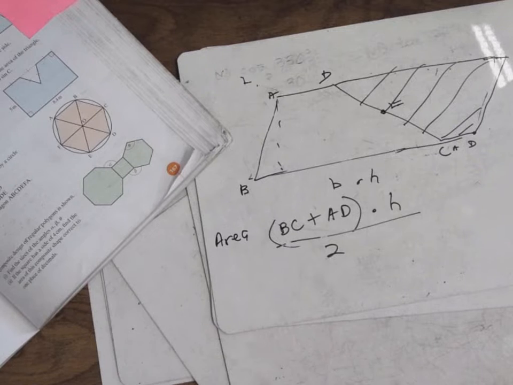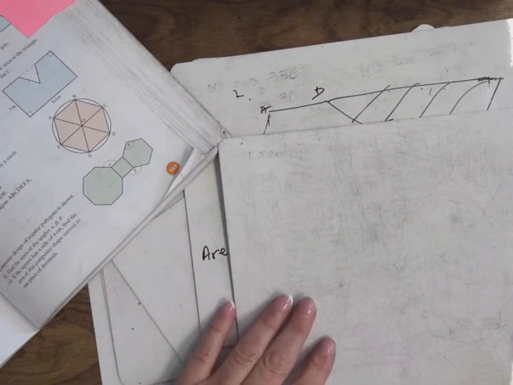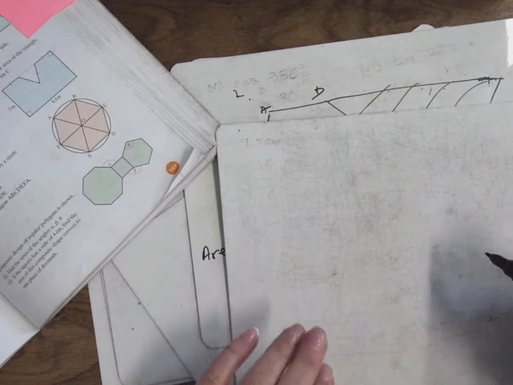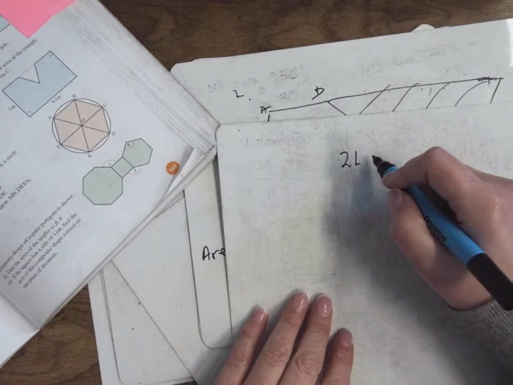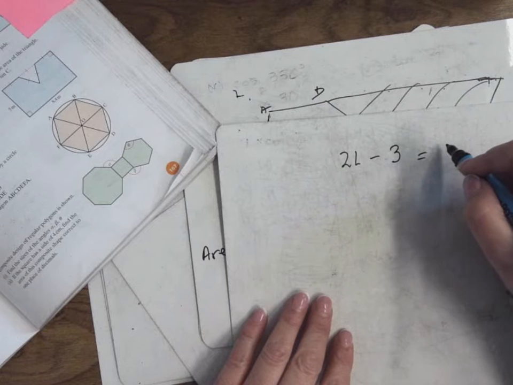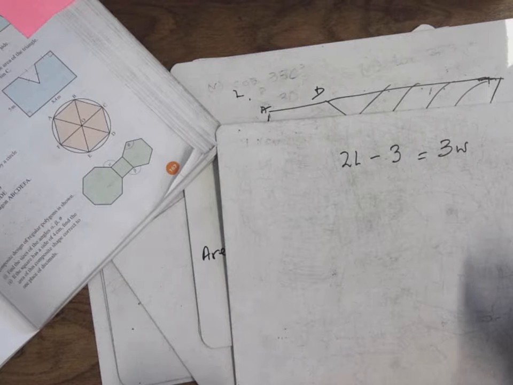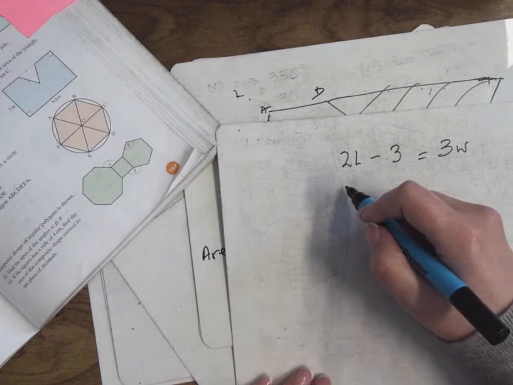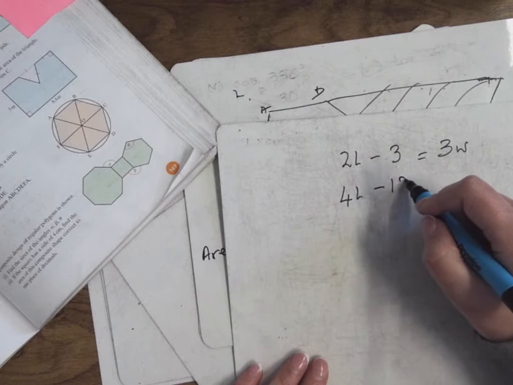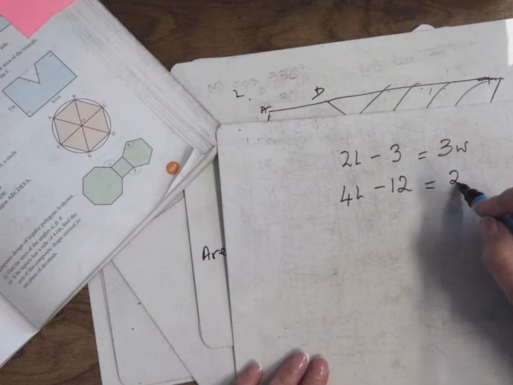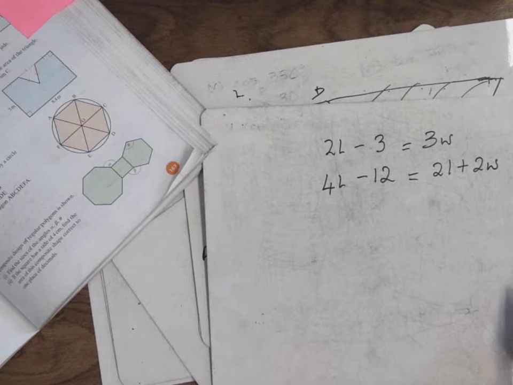Right, 8. Am I doing 8? Three times the width of a certain rectangle exceeds twice its length by 3. So if you take twice its length and take away 3 off it, you get 3 times its width. And the other one is 4 times its length is 12 centimeters more than the perimeter. So 4 times its length, if you take away 12, you'll get the perimeter. So the perimeter is twice the length plus twice the width. Do you see where I came up with those?